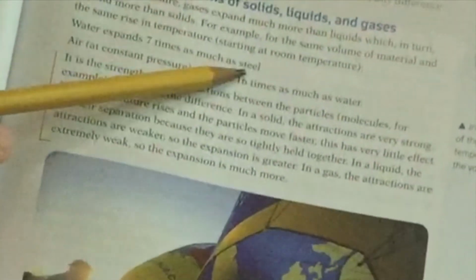If you look at page 111, it tells you here that water expands 7 times as much as steel for the same temperature increase, same rise in temperature, and air expands 16 times as much as water. So you can see that water is even more likely to expand than solids, than steel, and air will expand a lot more than water for the same rise in temperature.